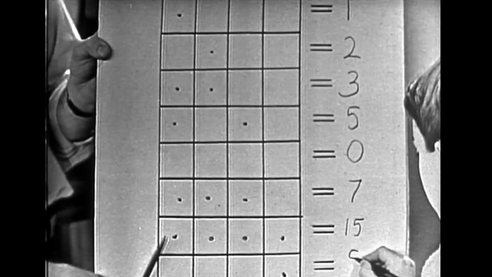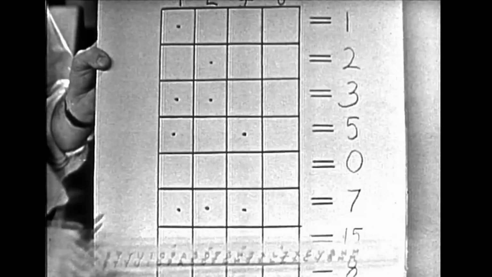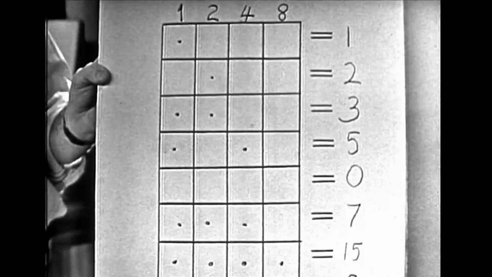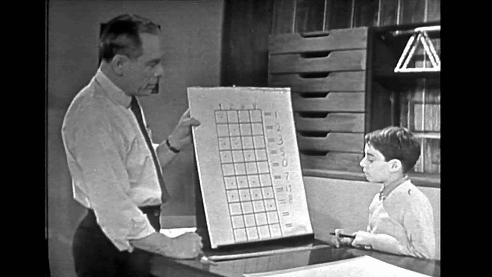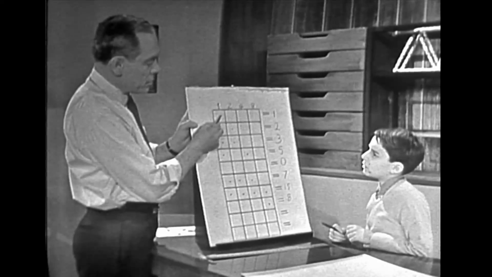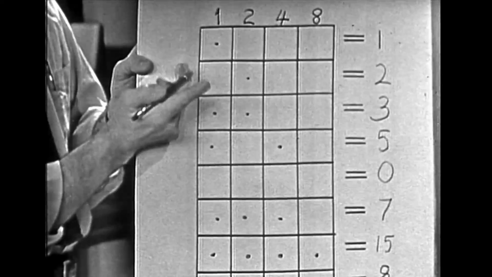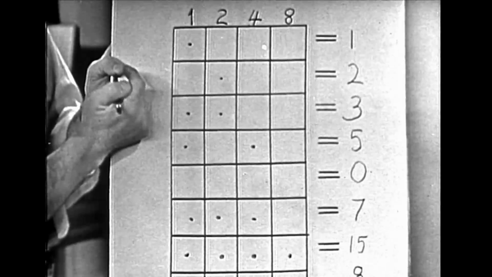So the position of the dot makes a tremendous difference in the same way as the typewriter code. It made a lot of difference where you put the dot. This is called the binary code because this is either here or not here. So there were only two positions. Bi, meaning two positions.